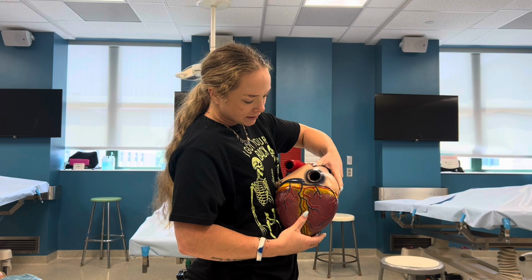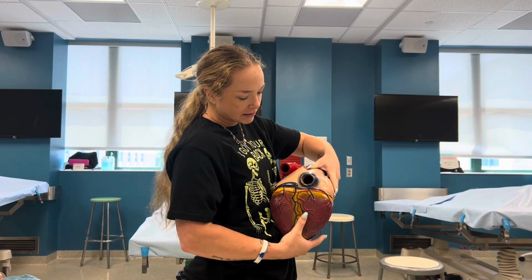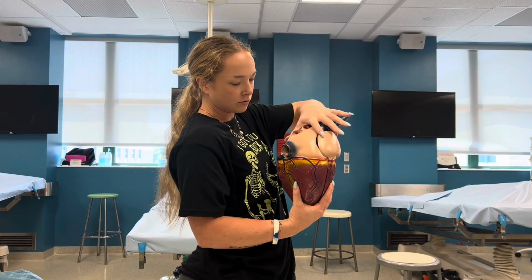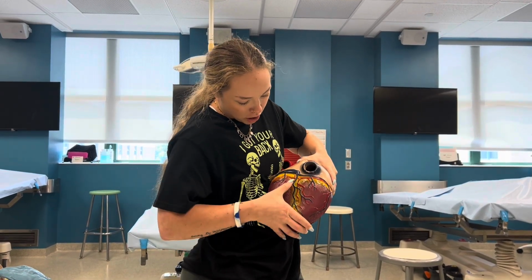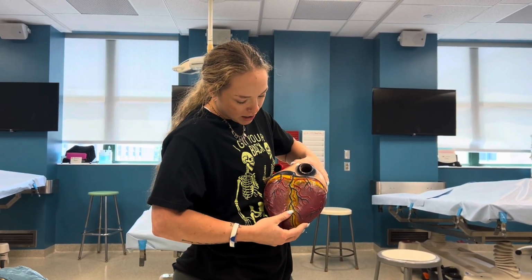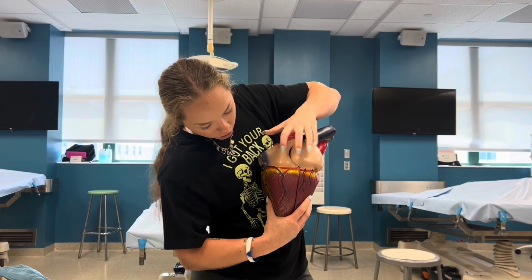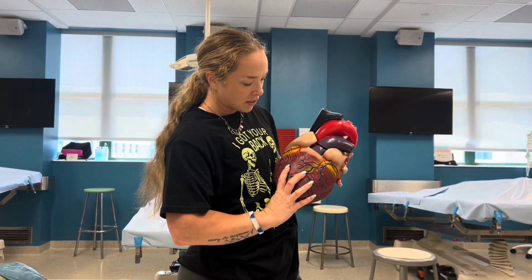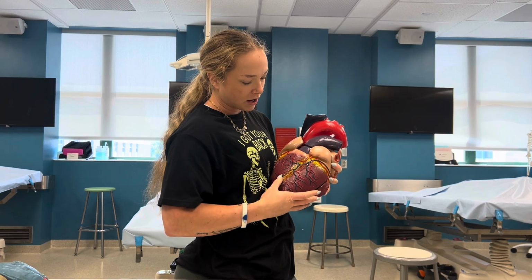For our veins, this is going to be our coronary sinus, which is then going to empty into the right atrium through an opening there. We have our middle cardiac vein here. We have our lesser or small cardiac vein here, and then we have our greater cardiac vein in the front.